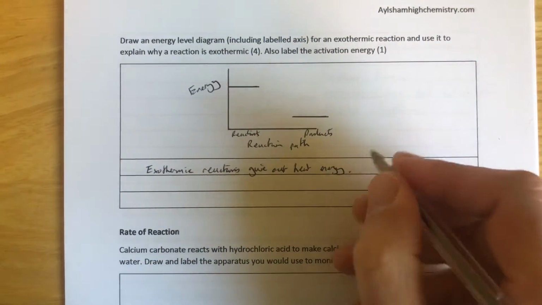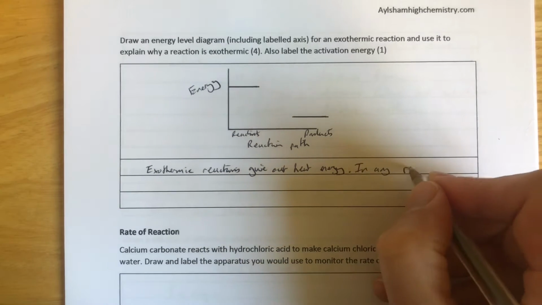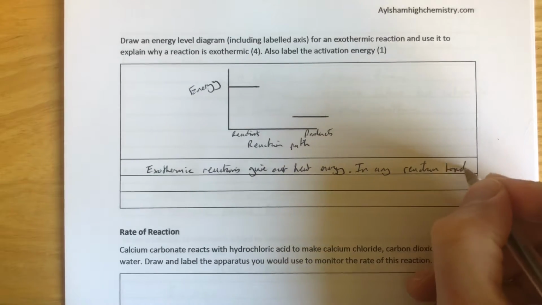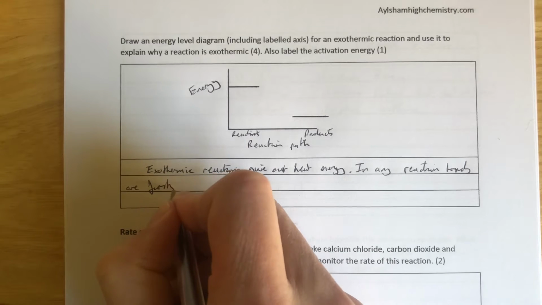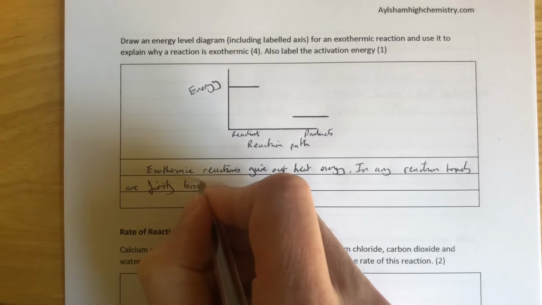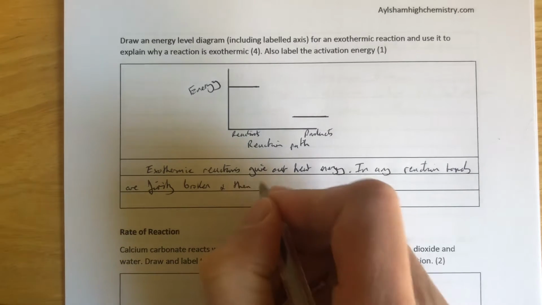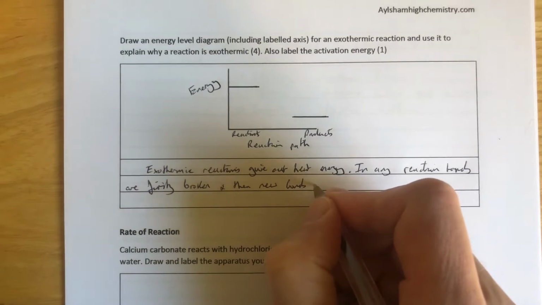Okay, in any reaction, bonds are firstly broken and then new bonds are made.